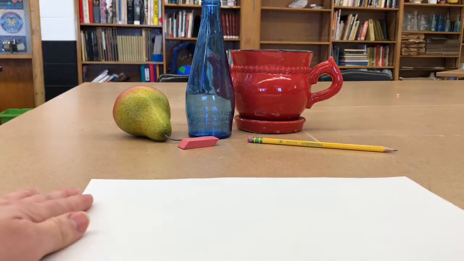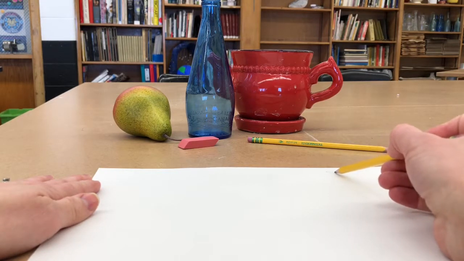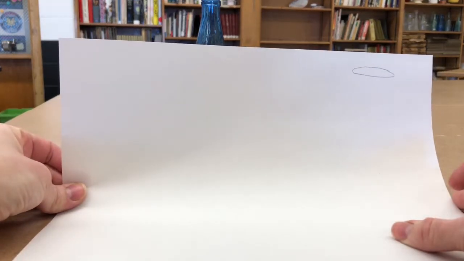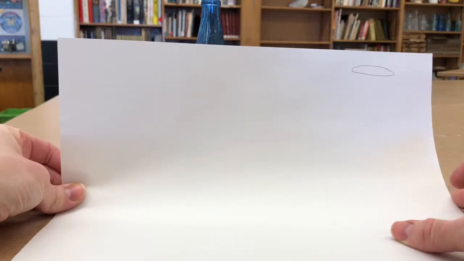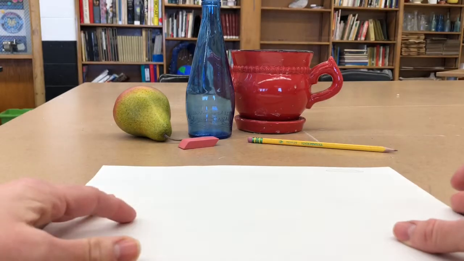An ellipse is kind of like an oval. So the opening of the bottle, from my perspective, looks a little bit more like an ellipse or an oval than an actual circle. This is important to keep in mind as you're drawing your still life.